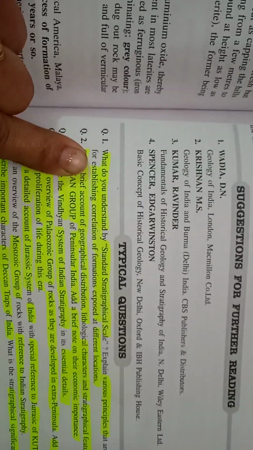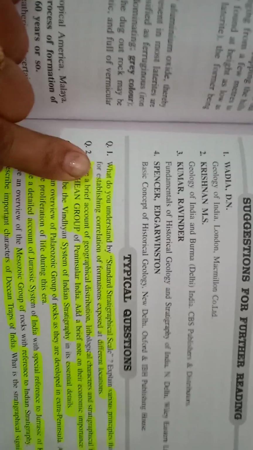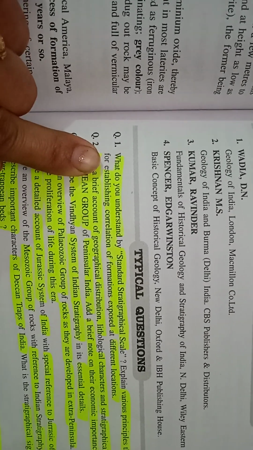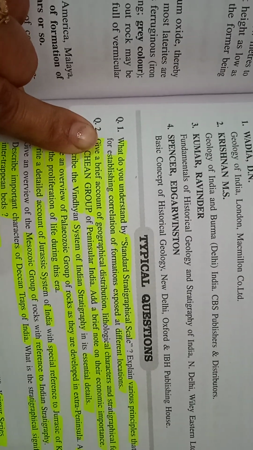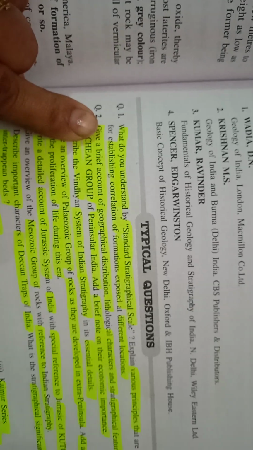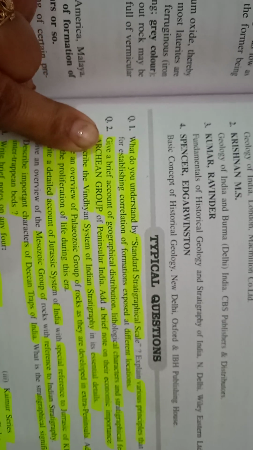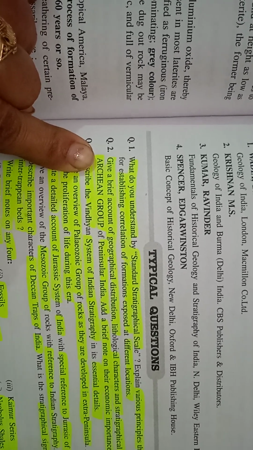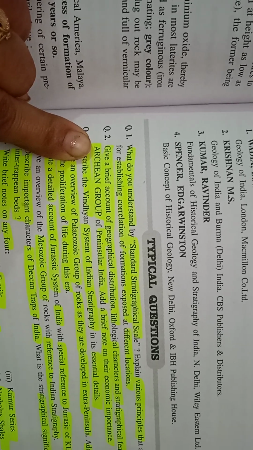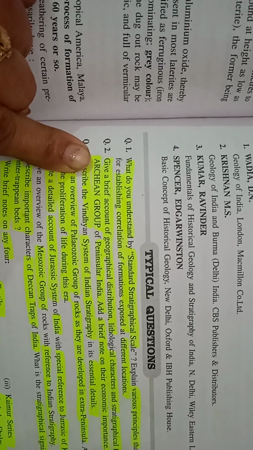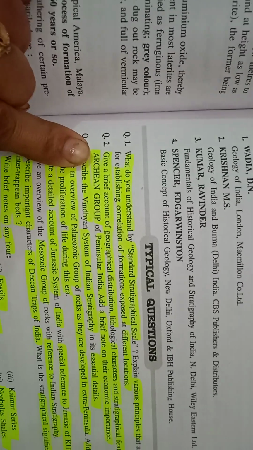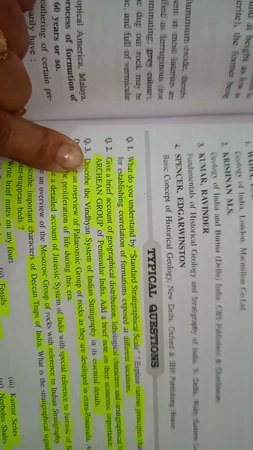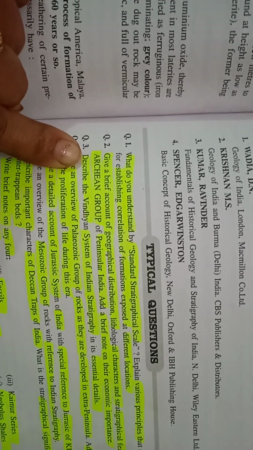Typical questions in this chapter, in detail. First, what do you understand by standard stratigraphical scale? Explain various principles that are used for establishing correlations of formations exposed at different locations. Second, give a brief account of geographical distribution, lithological characters, and stratigraphical features of Archean groups of Peninsular India. Add a brief note on their economic importance.